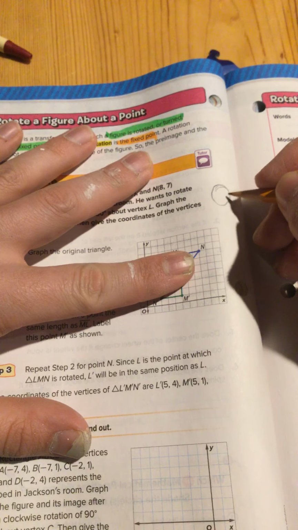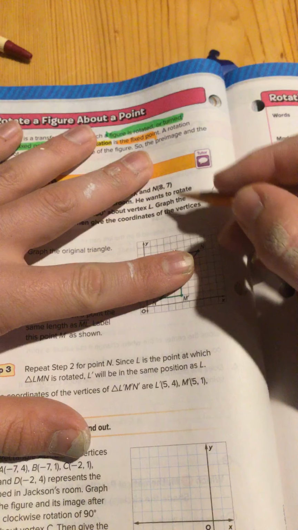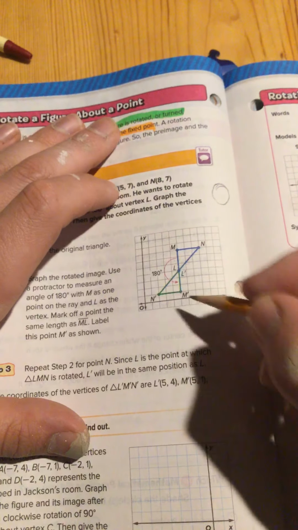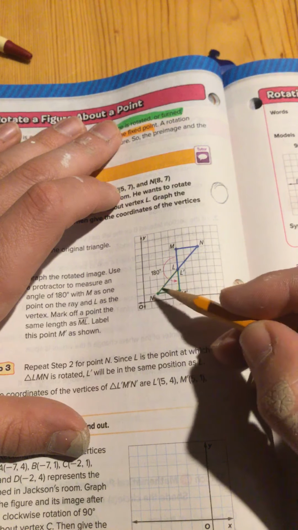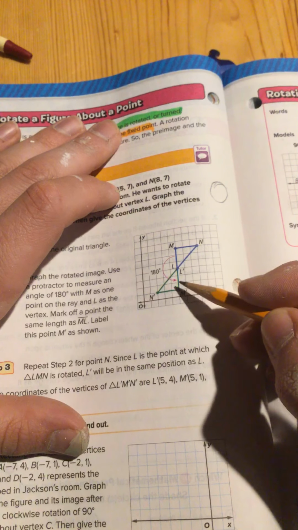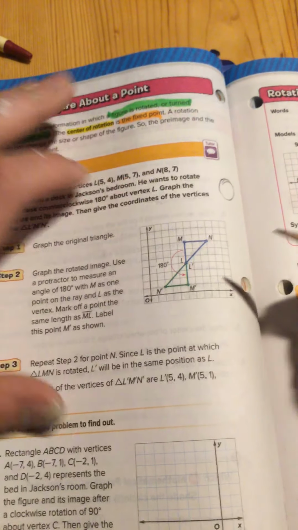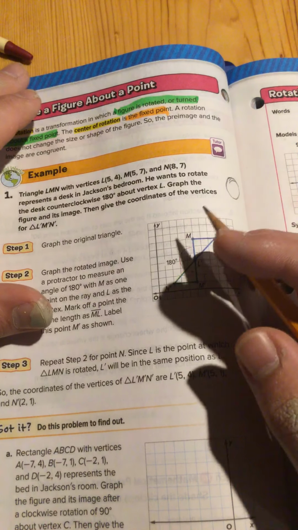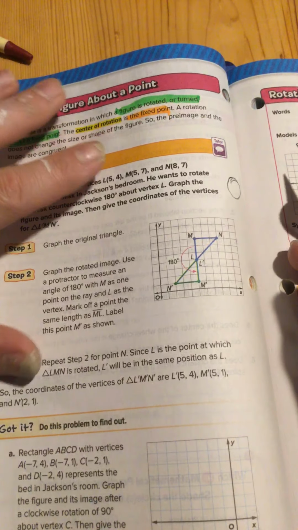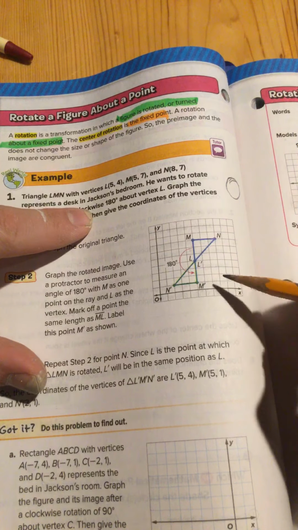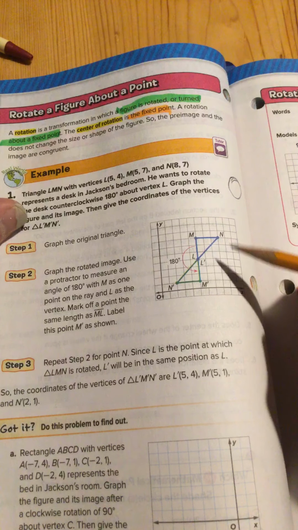Counterclockwise is the opposite of that, so we're going this way, in this direction. So we're rotating it that way, counterclockwise, opposite the way the hands on a clock move. If it's clockwise, you go the way the hands move. Counterclockwise, the opposite.